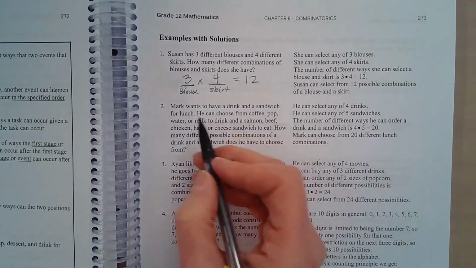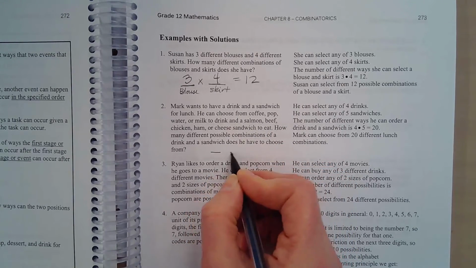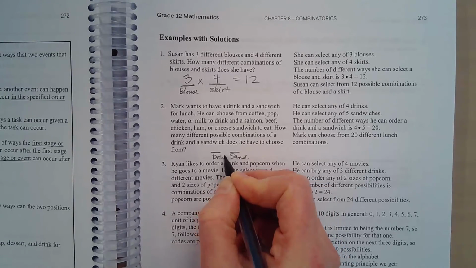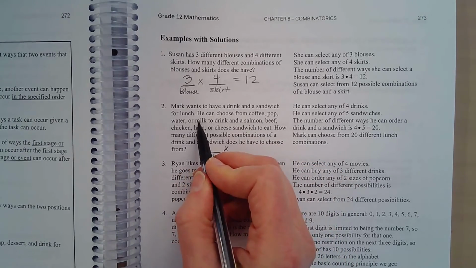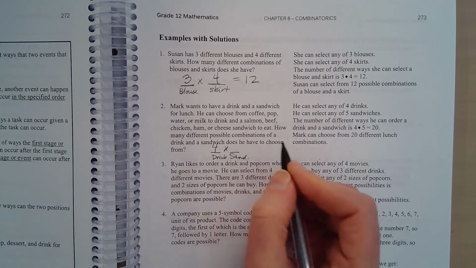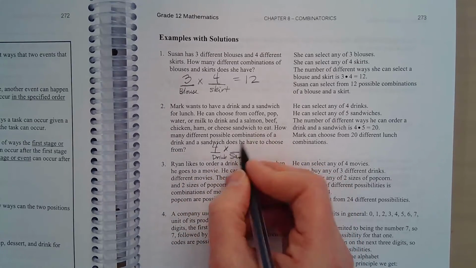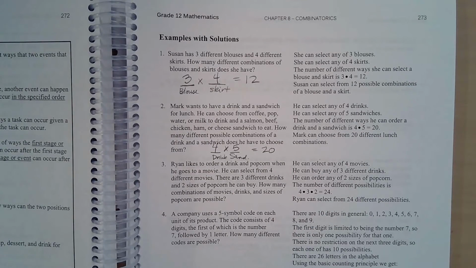Okay. Mark wants to have a drink and a sandwich. Okay, so those are his choices. Drink and sandwich. He can choose from coffee, pop, water, milk. So coffee, pop, water, milk. He's got a choice of 4. For sandwiches, he's got what? 1, 2, 3, 4, 5. There are 20 ways, 20 different lunch combos that he could create if he wanted to change things up every day.